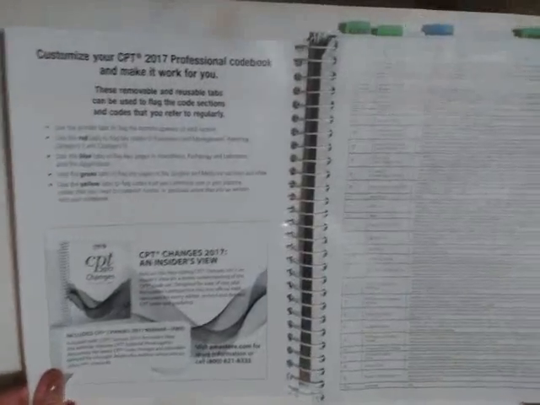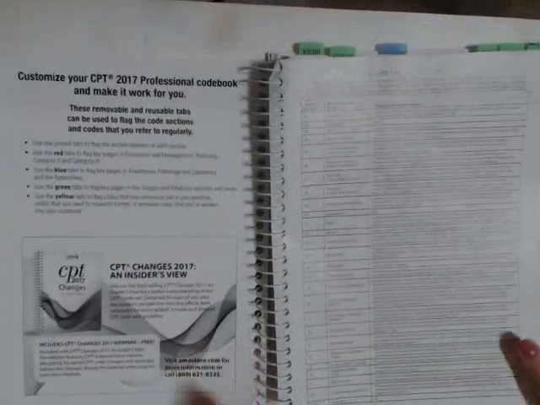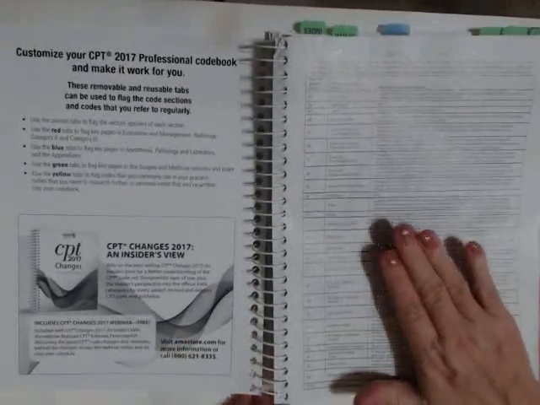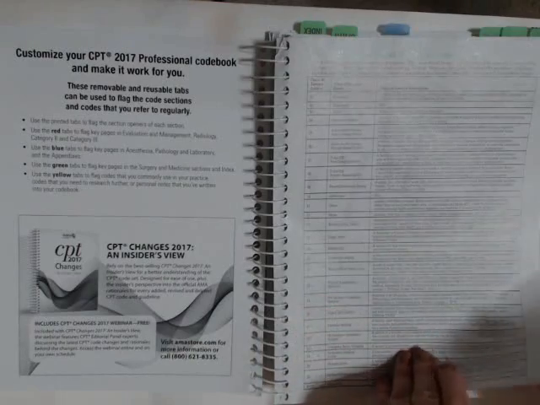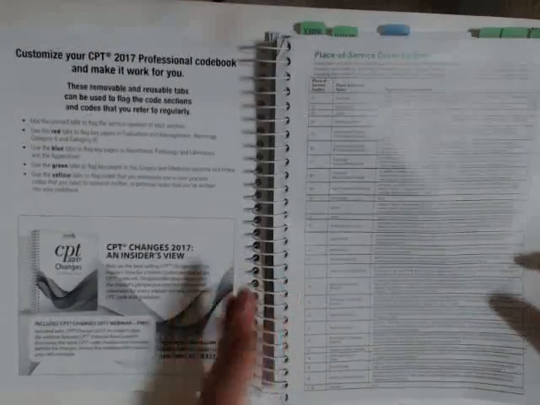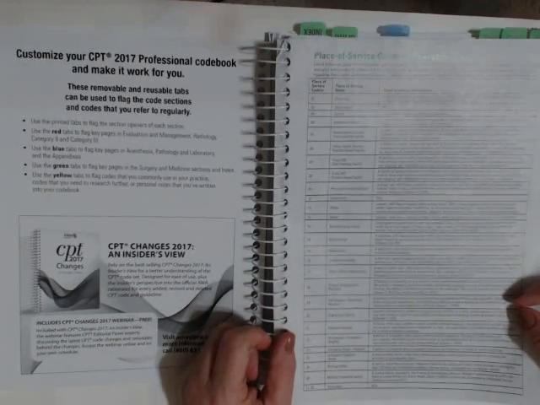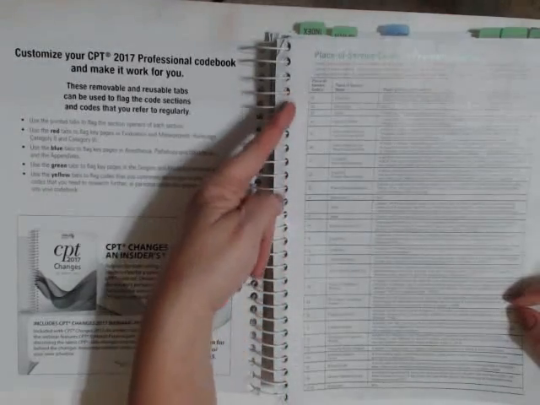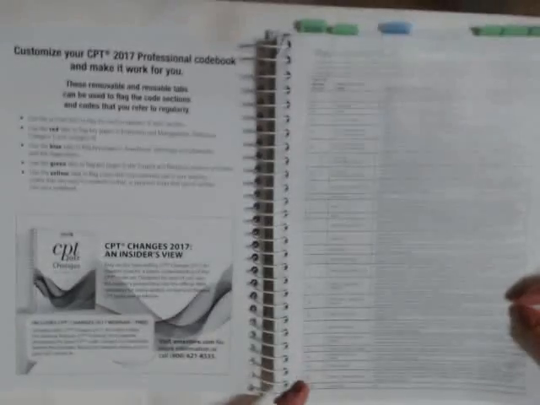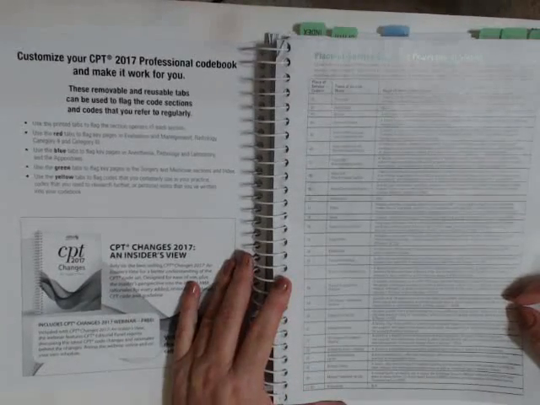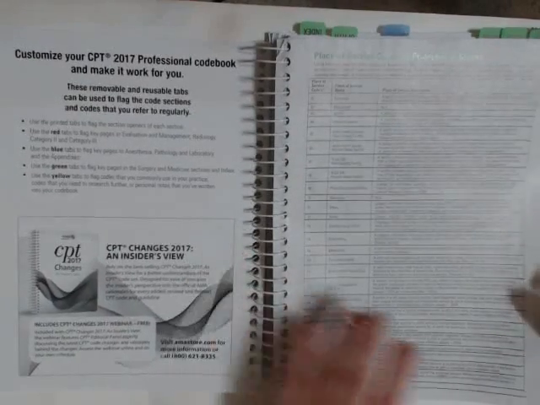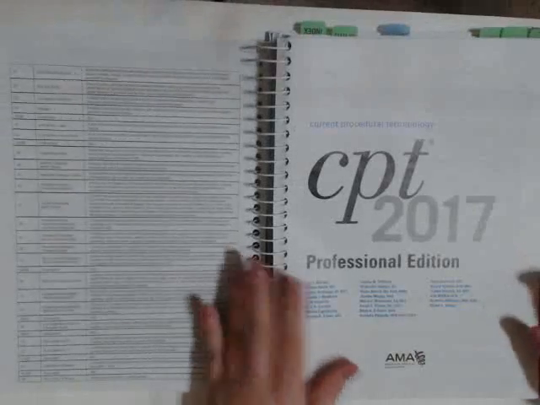Okay, so moving on. This next page here is your place of service codes. Coding wise, we don't use these too much. These actually go on the claim forms and are a 2-digit. You can see down this column, they're a 2-digit that let the insurance company know where the service was actually provided. We won't be using those, but just so you know that it's there.